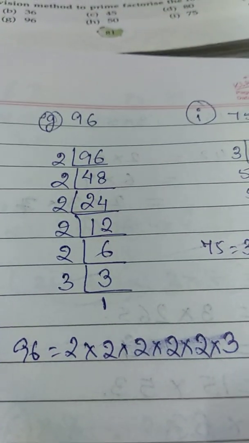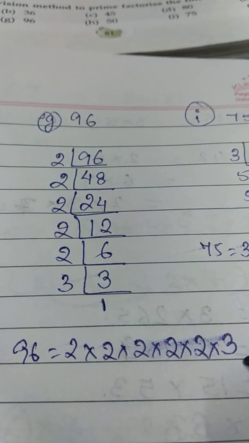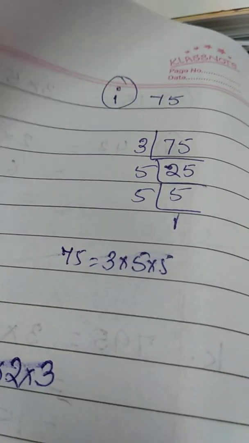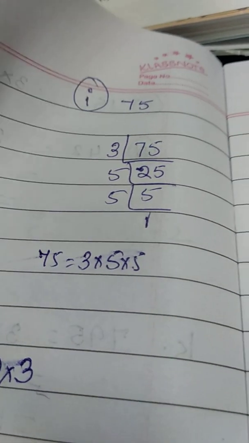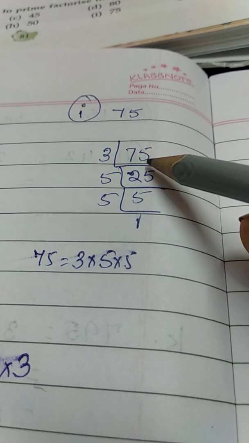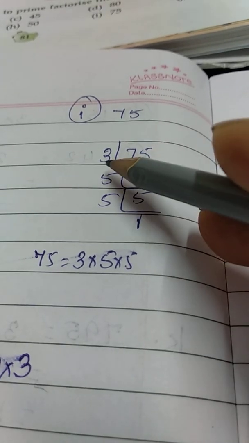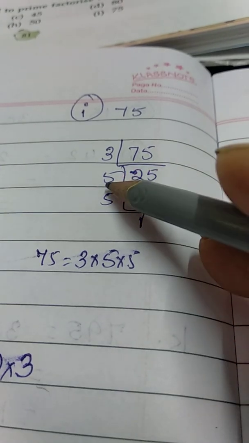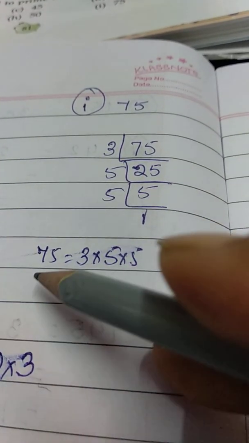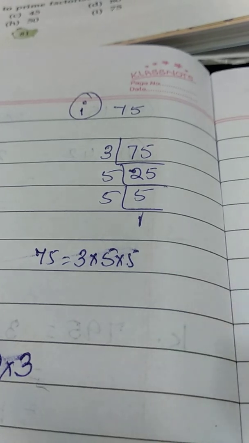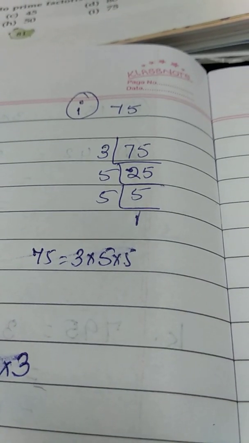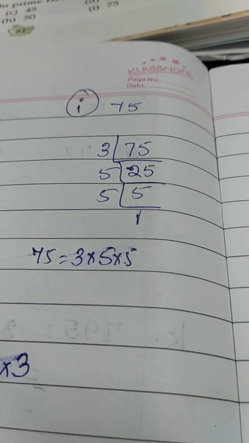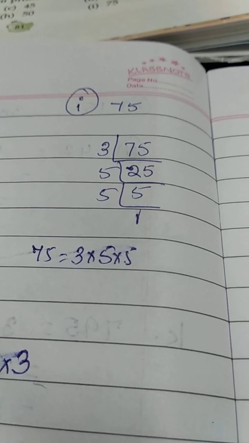We have to write the answer also like this. Next, one number, 75. 7 plus 5 is 12, so it is divisible by 3: 3 twenty-fives are 75. As 5 is at the end of 25, we have to divide by 5: 5 fives are 25, 5 ones are 5. So the answer will be 3 into 5 into 5. Okay. The rest you will do by yourselves and practice. Thank you.